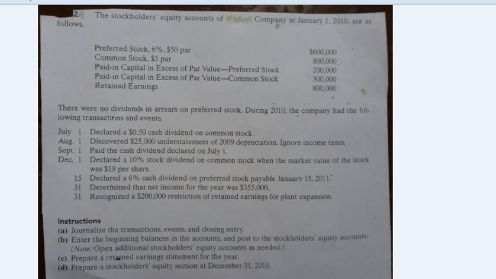If there is understatement of expense, it means overstated net income. So retained earnings will be decreased by this amount. Retained earnings would be debited by 25,000 for the understatement of depreciation, and the credit would be accumulated depreciation equipment.